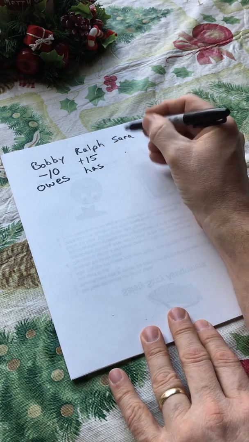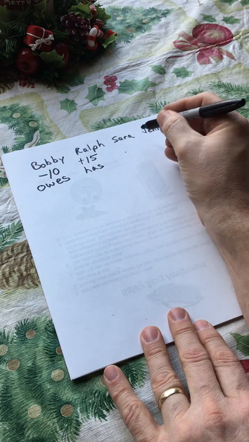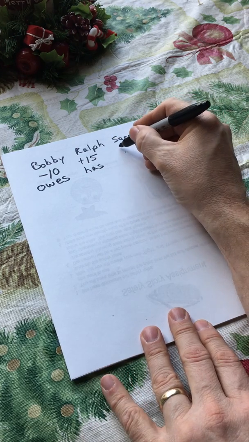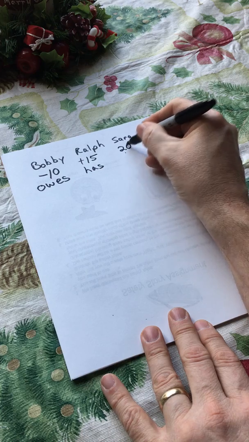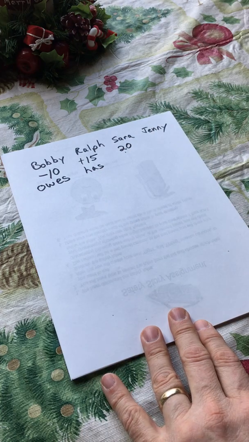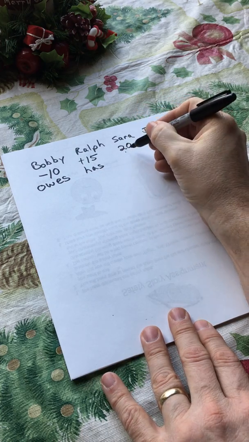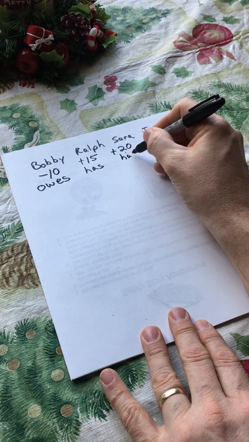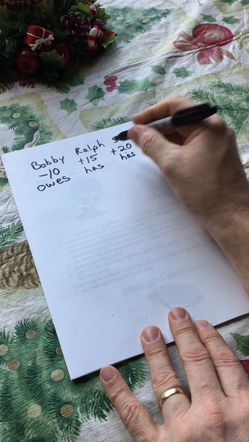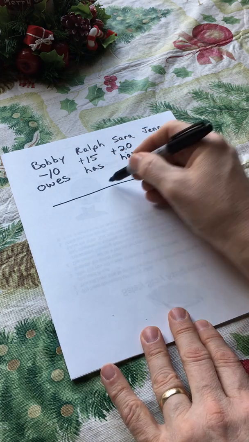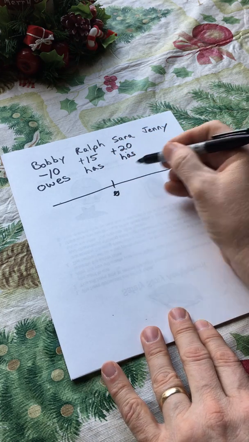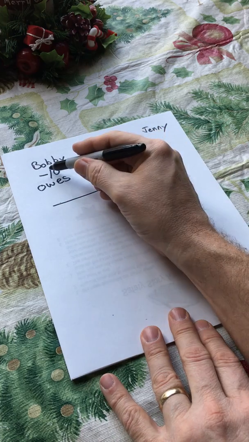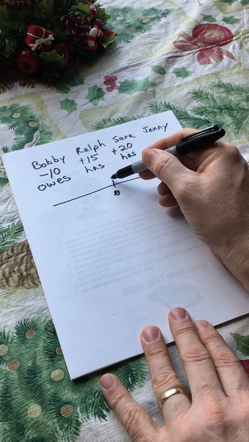Sarah did some babysitting, so she earned $20 over the weekend. So she has a plus 20. She has 20 in her pocket. Think about it again as our zero line: how much does it get you back to zero? Well, Bobby's going to have to go get $10 to come back.